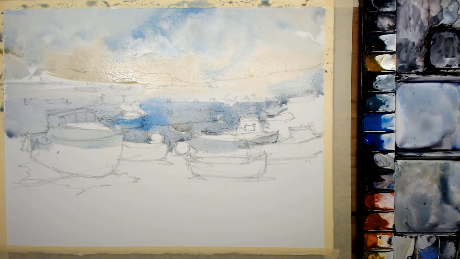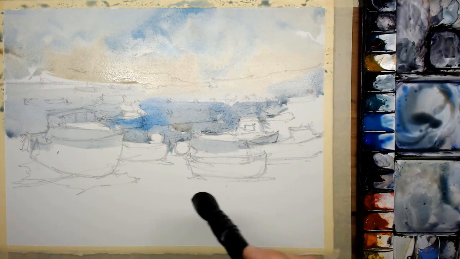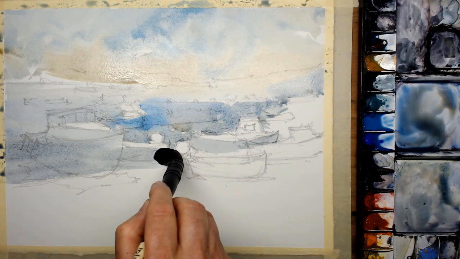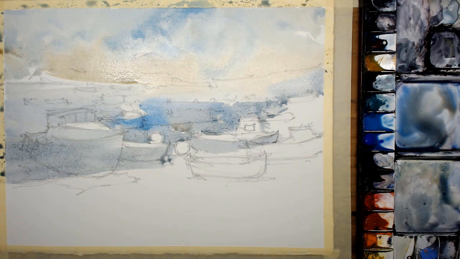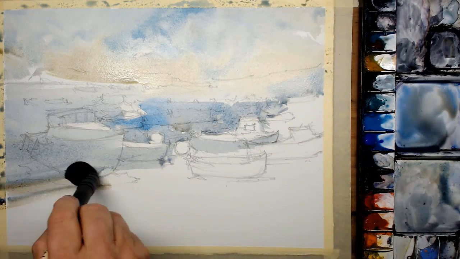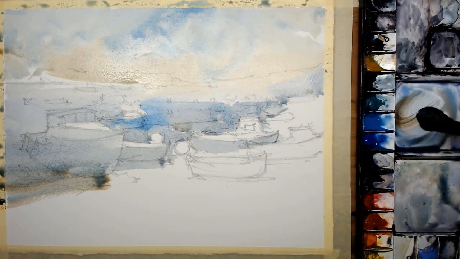But here it's about, what would you say? It's about a third down. So I've got to have a little bit of a graded wash there. So a bit darker at the top, lighter as I come down.